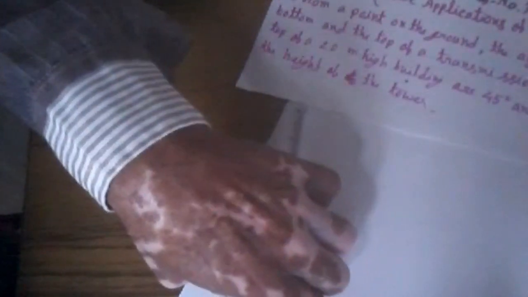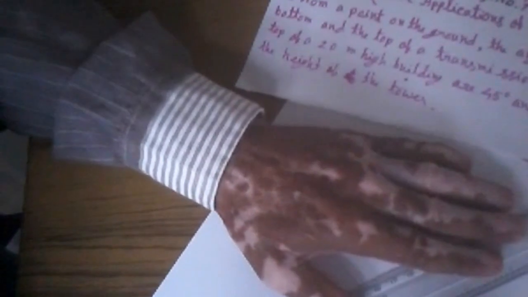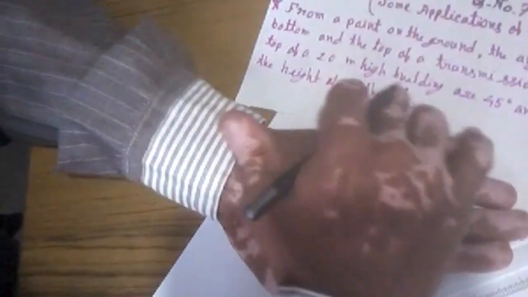Let D be the point on MN, and according to the question, we have to draw the line of sight through D to B, to the bottom of the transmission tower.